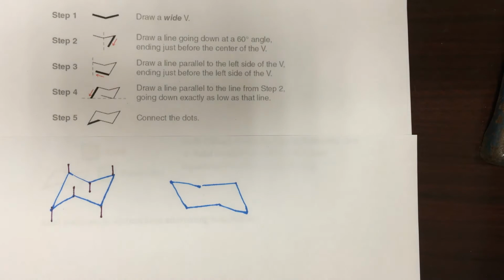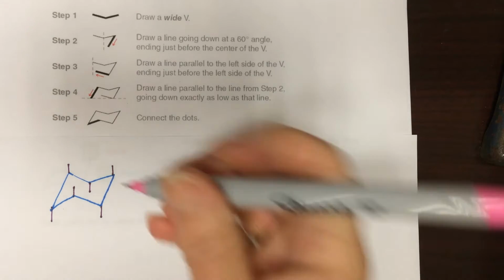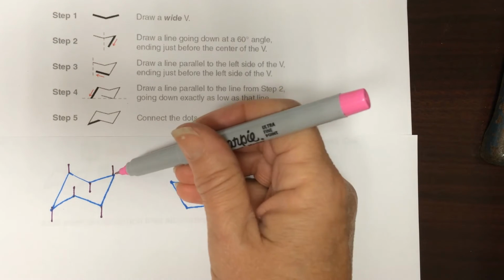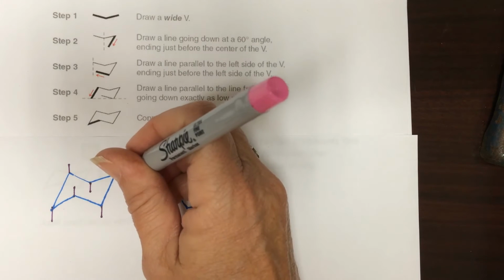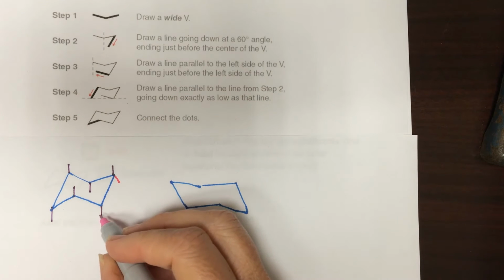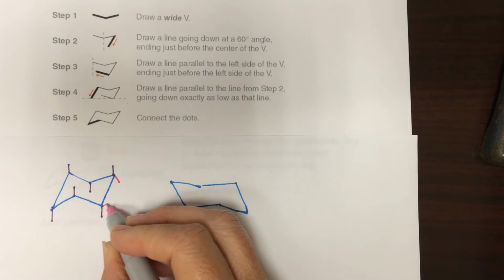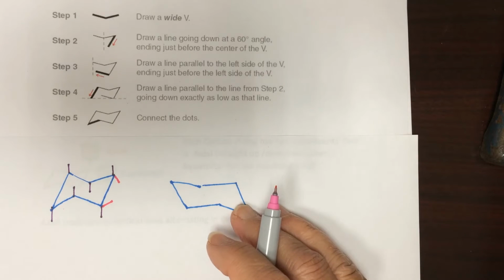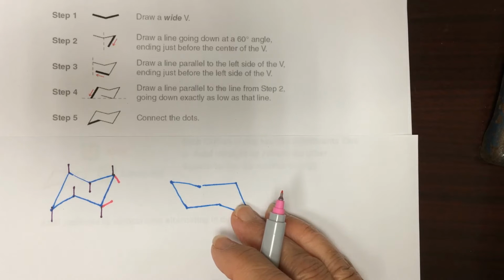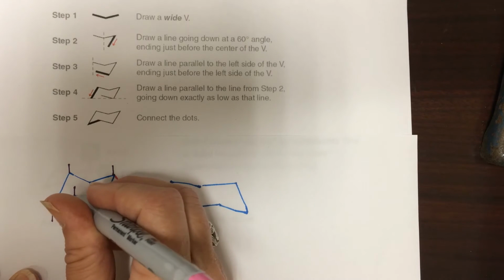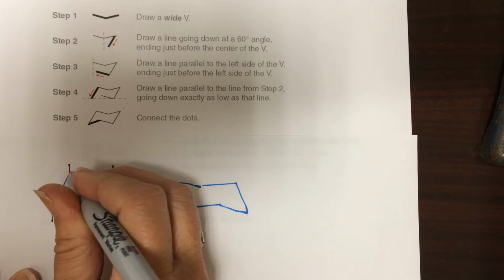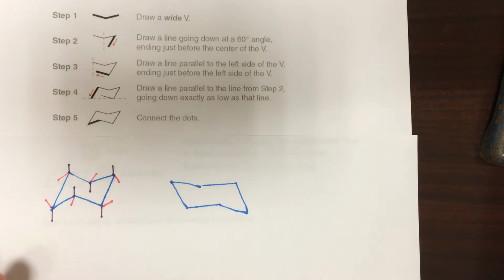And then we'll do the equatorial. We start with this one right here. The axial is up, and so the equatorial will need to be down. Here the axial is down, so the equatorial will be up. Remember, each position has an up and a down. Each position has an axial and an equatorial, and they need to alternate. So this one will need to be down. This one will be up. This one will be down. This one will be up. And they're all my positions.